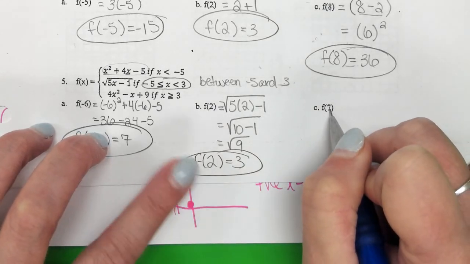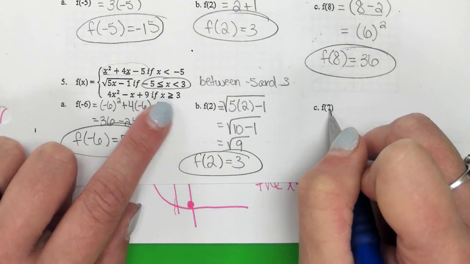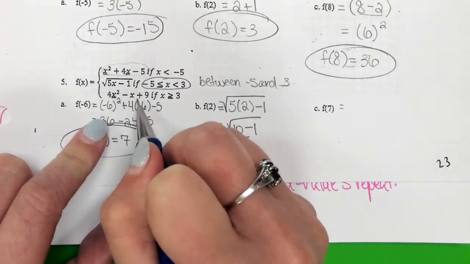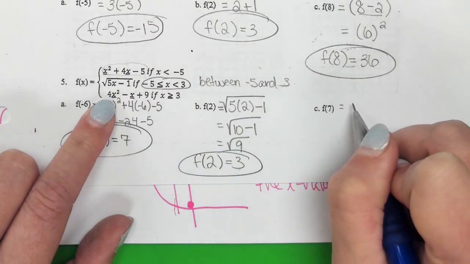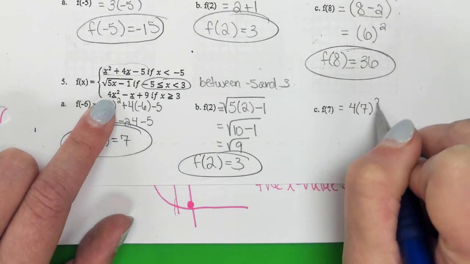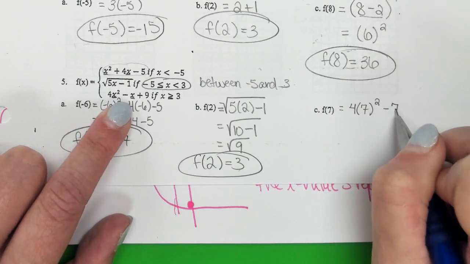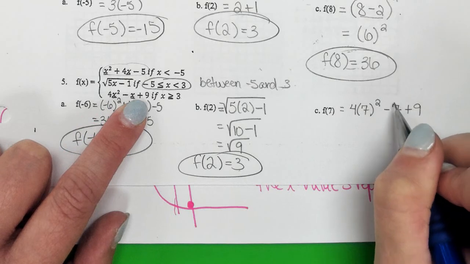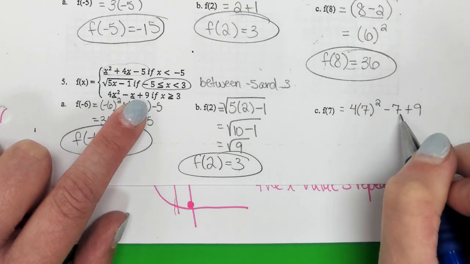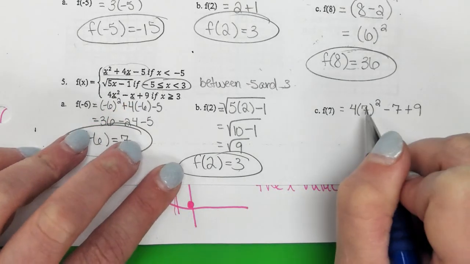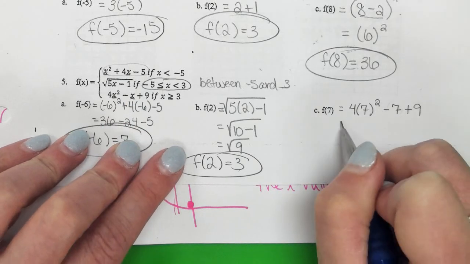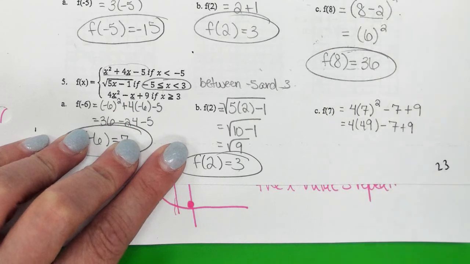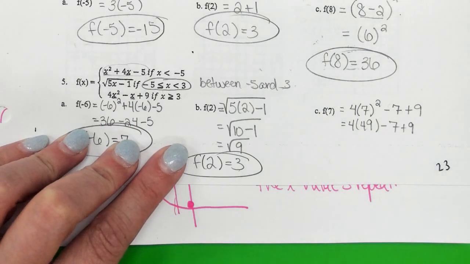All right, last one is 7. 7 is greater than 3, so we're going to plug it in here. You got to be careful because you have 2 x's, one here and one here, okay? So you have 4 times 7 squared minus 7 plus 9. And since that 7 is positive, you do not have to use parentheses. Now, if it was negative, you would have to use parentheses. All right, you square it first. So that's 4 times 49 minus 7 plus 9.